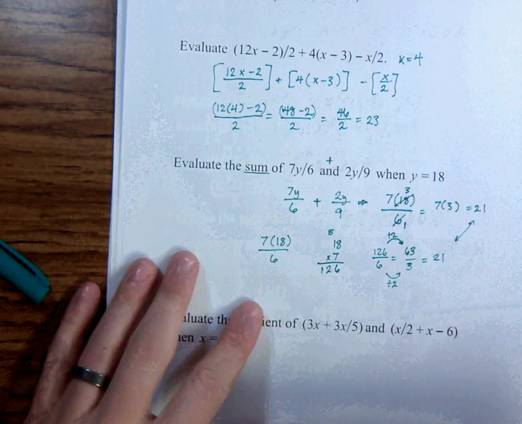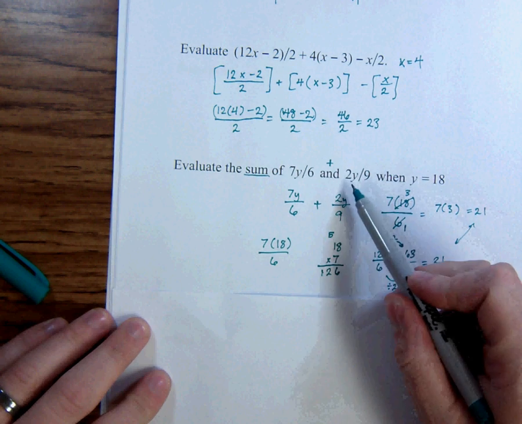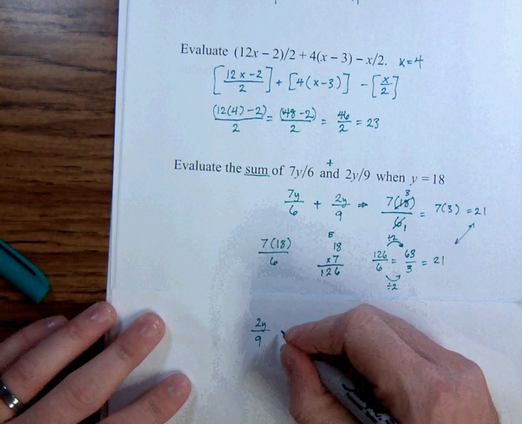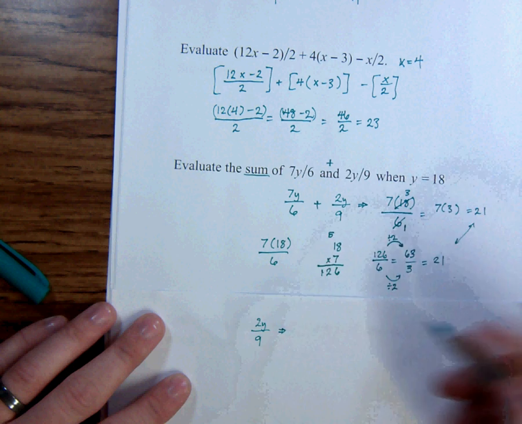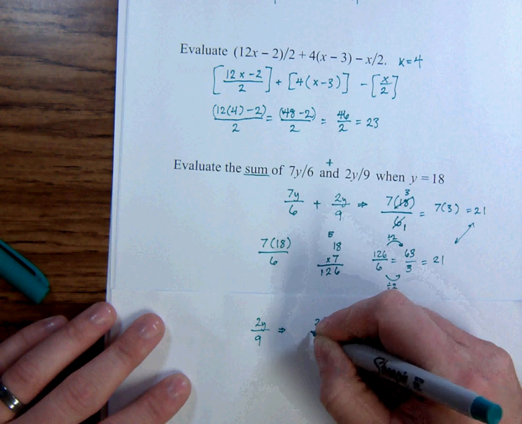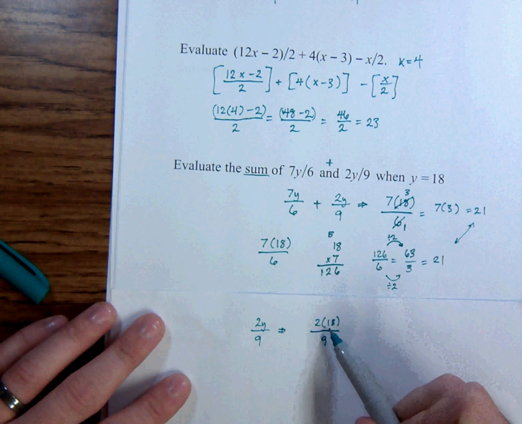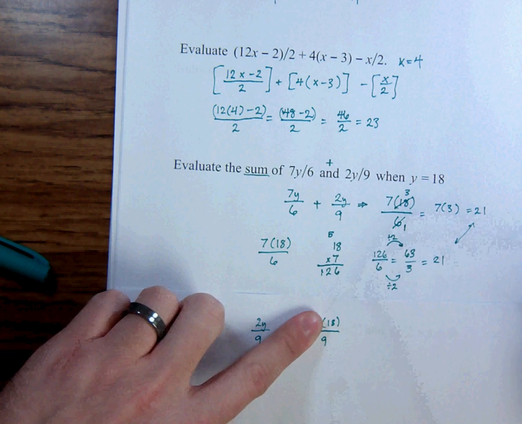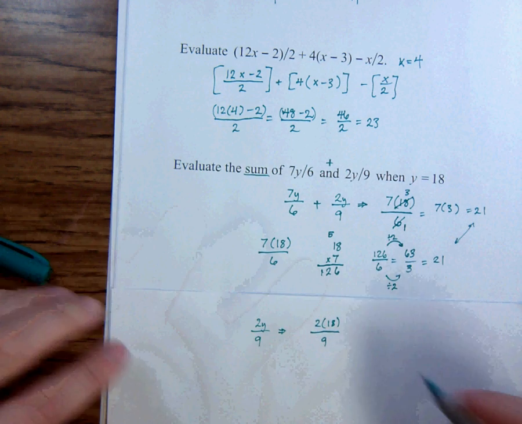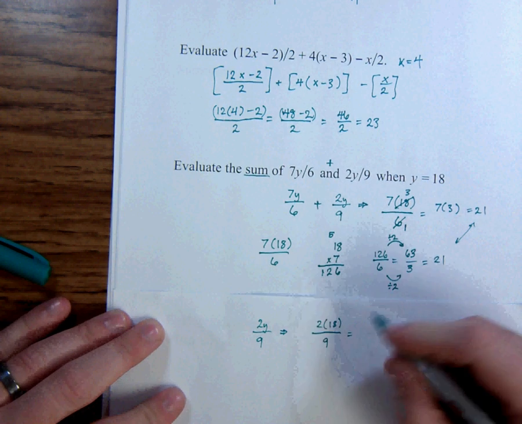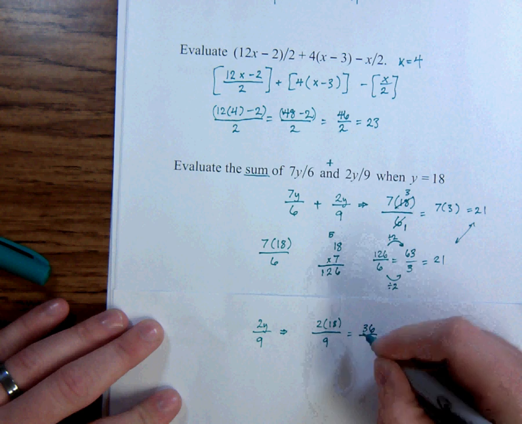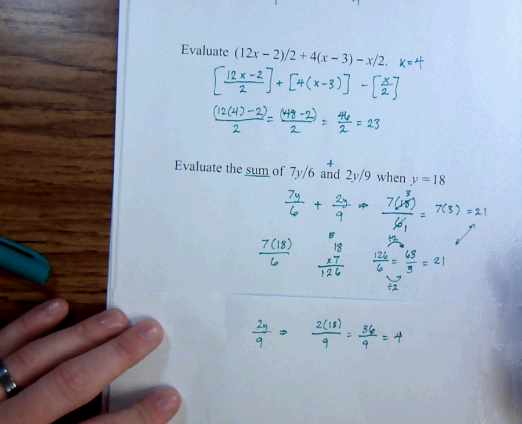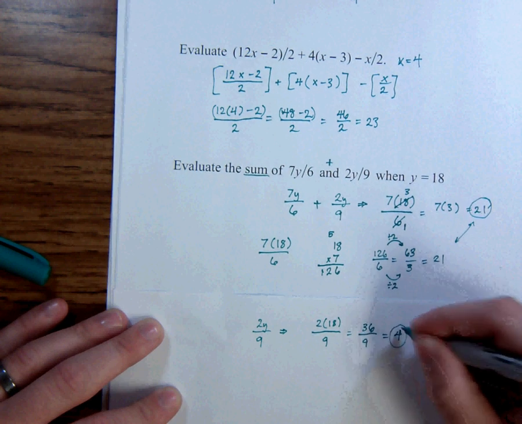So let me get my second sheet of paper out again. I still want to evaluate 2y over 9 when y is equal to 18. So 2 times 18 over 9. Now this is a simpler problem. We know that's 36. But you can still say 9 goes into 18. What's 18 divided by 9? That's 2. But let's just say 2 times 18 is 36 divided by 9. Well, 36 divided by 9 is 4. So our first term was 21, and our second term is 4.